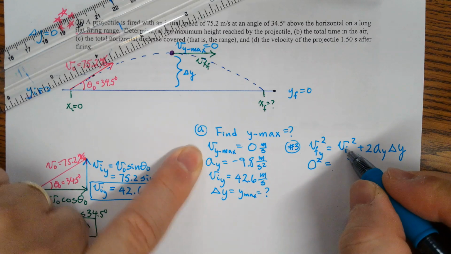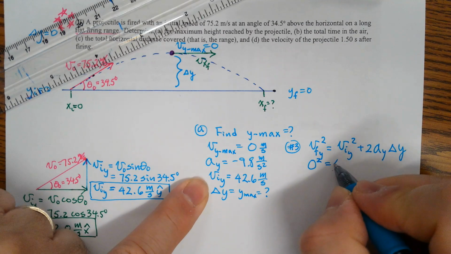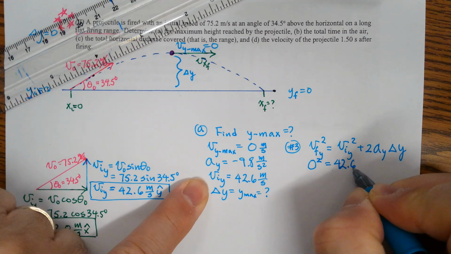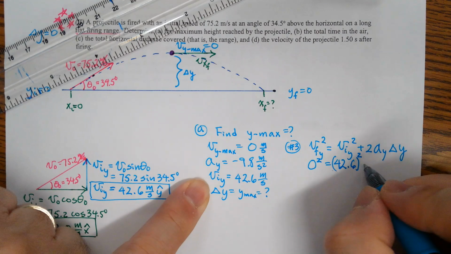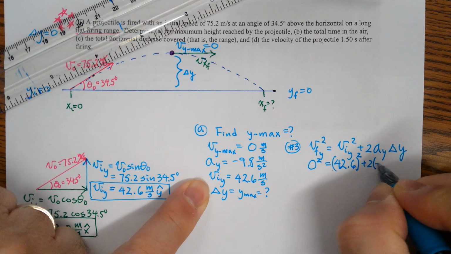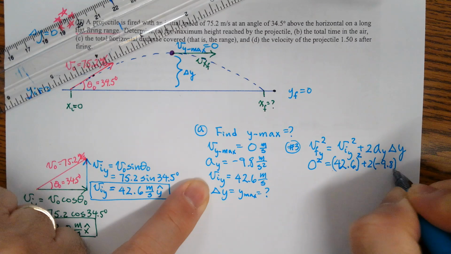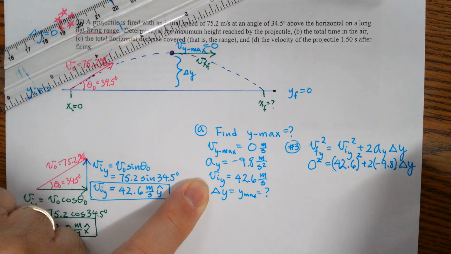Your initial velocity in y is 42.6, and that's got to be squared, plus 2 times negative 9.8 times delta y.